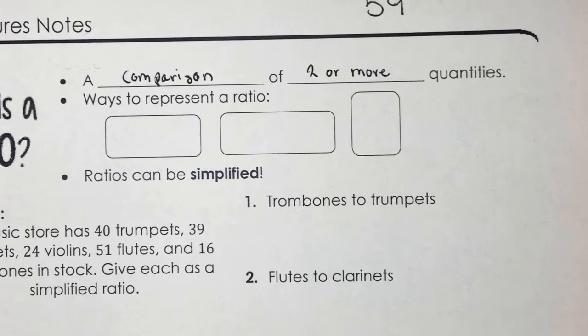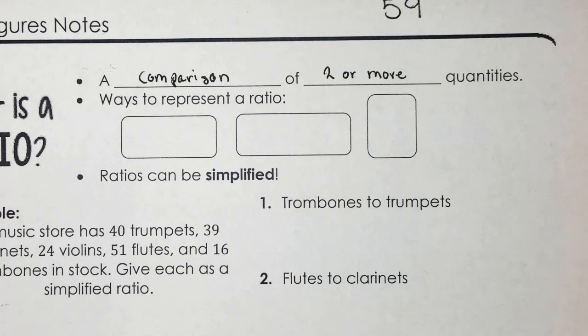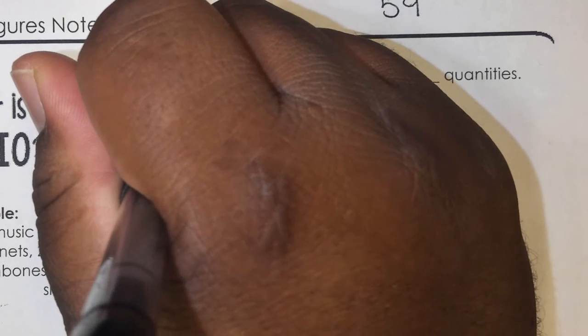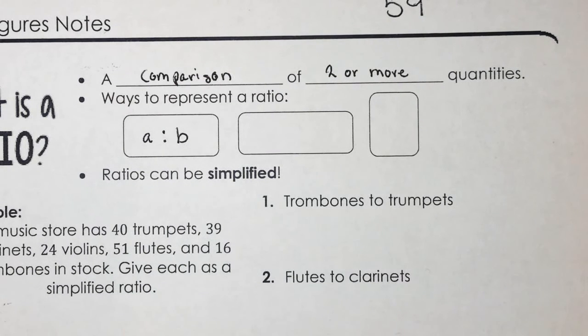So, what is a ratio? A ratio is a comparison of two or more quantities. Ways we can write a ratio. We can write a ratio as A colon B. This is saying A to B. Now the letters I'm using are just placeholders for numbers. We're not using any numbers. So A to B.